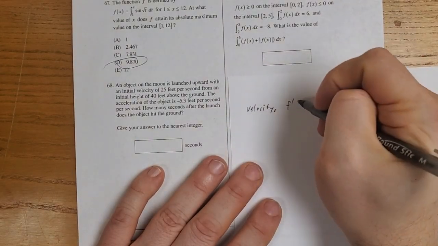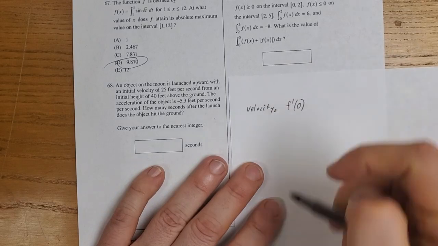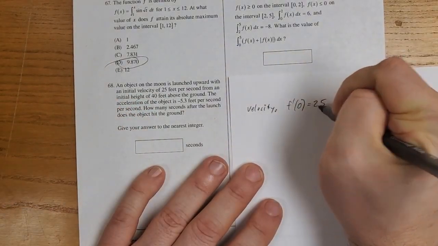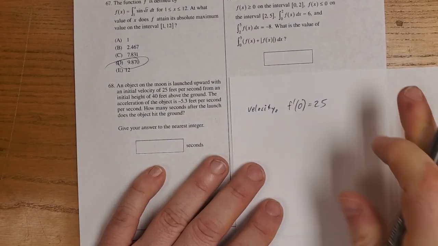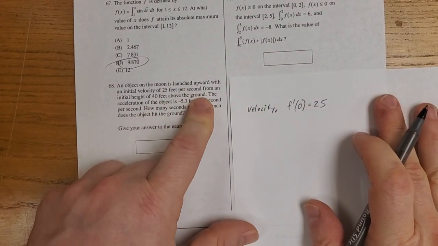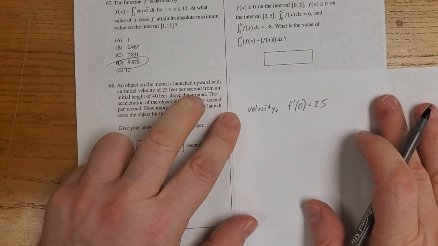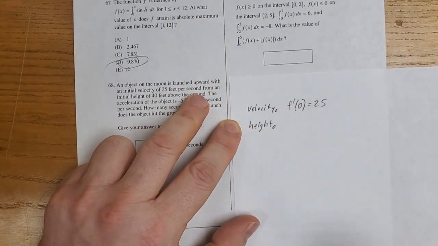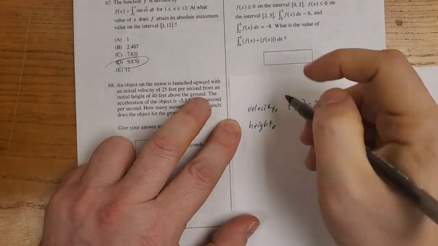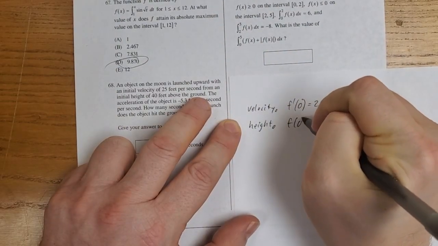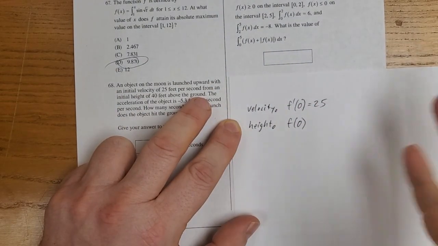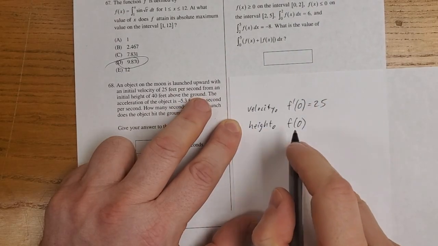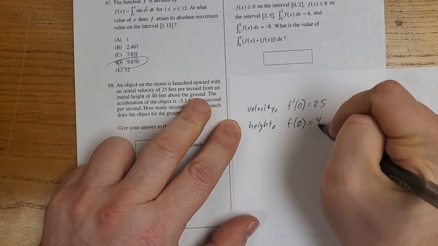So the velocity at time 0, your initial velocity, is 25, right? From an initial height of 40 feet above the ground. So a height at time 0, meaning the regular function, the position function, or the height function in this case. So just the normal function at time 0 equals 40.